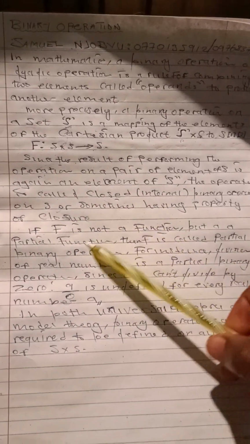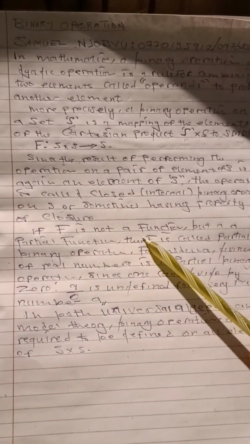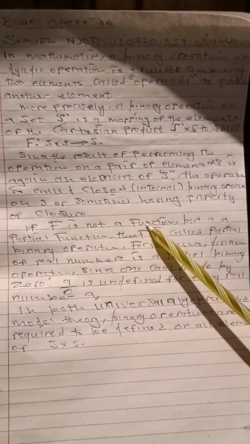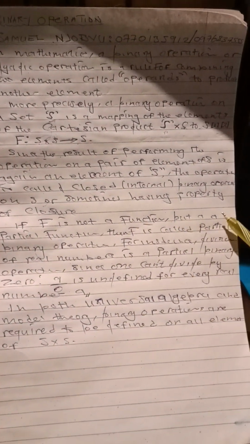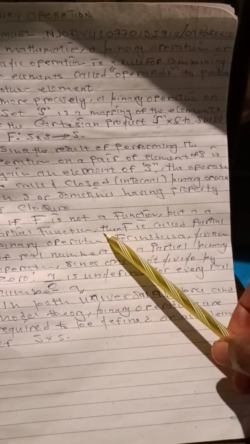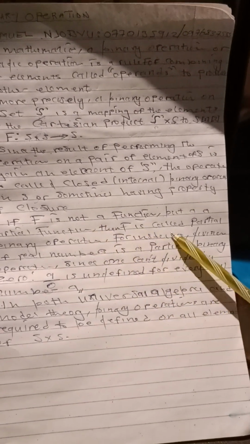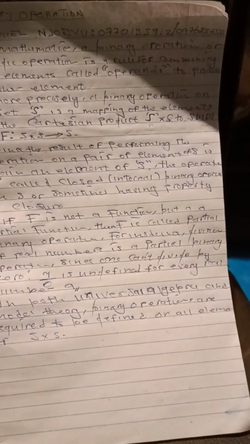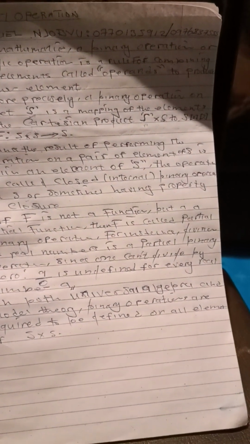If f is not a function but a partial function, then f is called a partial binary operation.